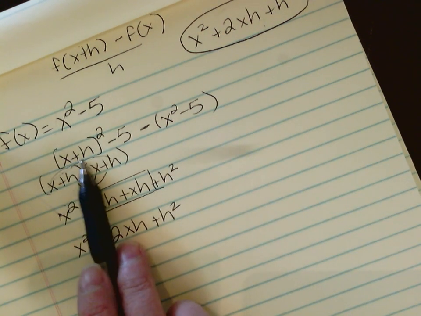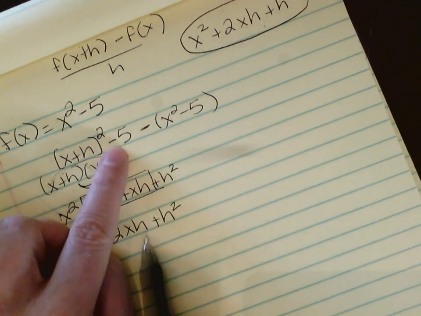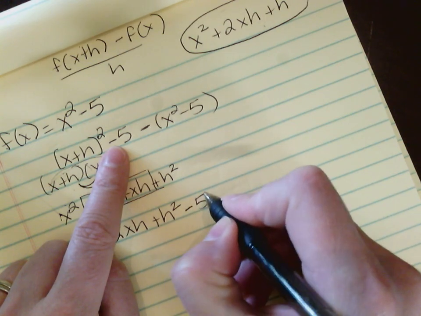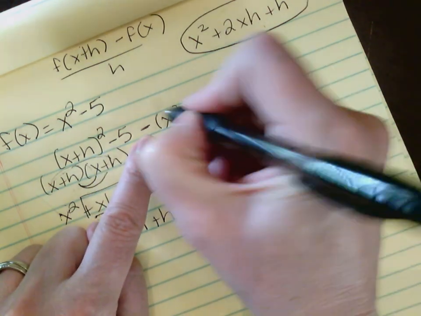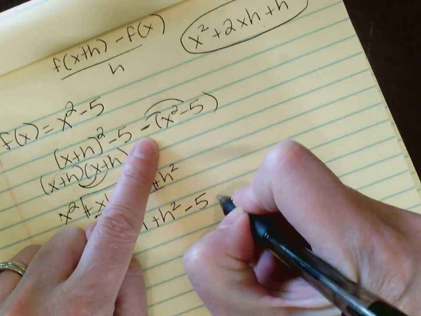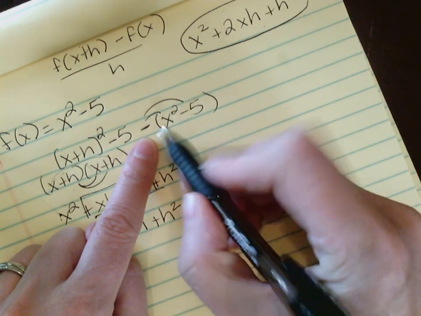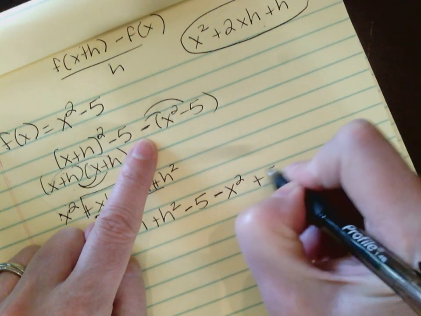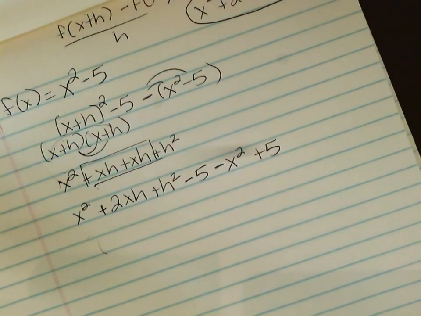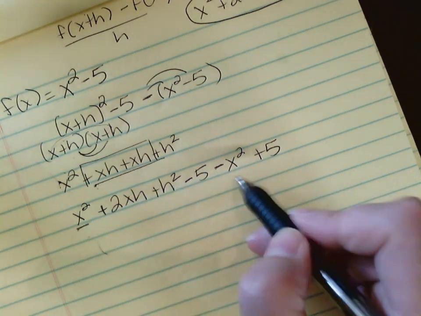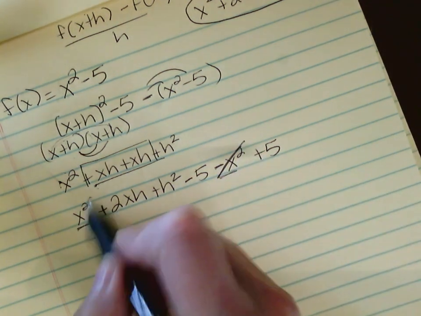So now, after the x plus h squared, I'll bring down the minus 5. I'll distribute this negative, so it gives me minus x squared. Negative times a negative is positive 5. Now, just like the first two, this is going to clean up a lot. This x squared and that negative x squared will cancel each other out.